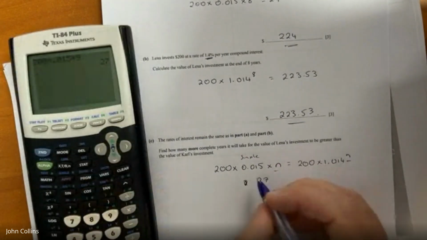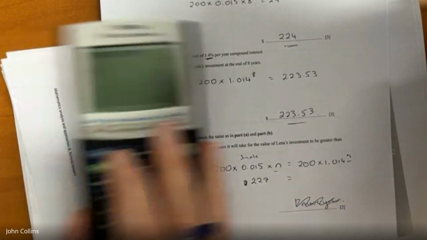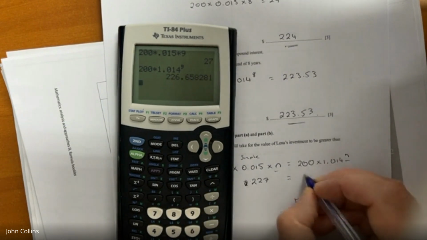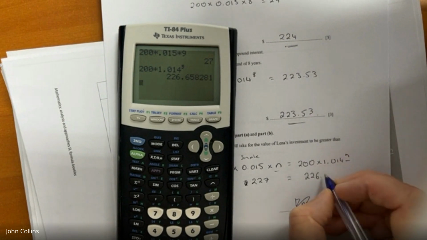So 227 is the next year with simple interest. With compound interest, oh, wait, is it 11, is it? Oh, it doesn't cross yet. You're right.